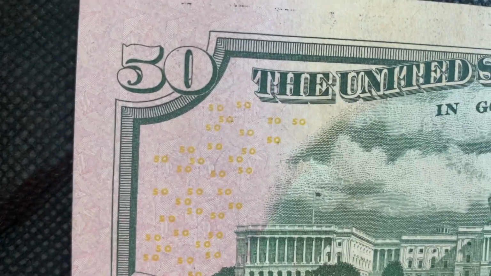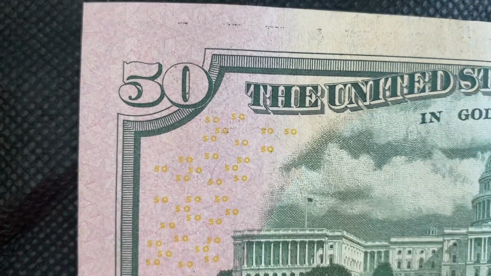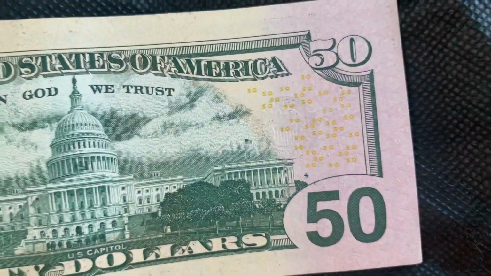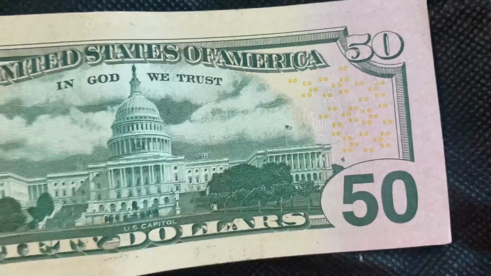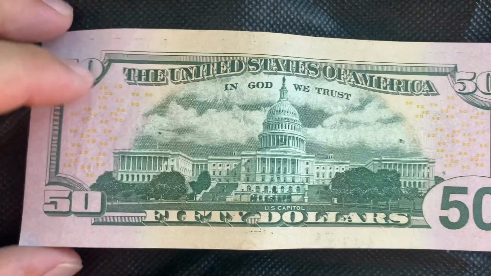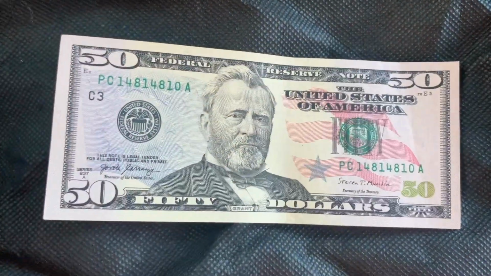If you look closely, you see 50s all over the place. And on this side too. That's $50. So when you flipped it, it's on the opposite side. So if you were to flip it, you have to flip it this way.